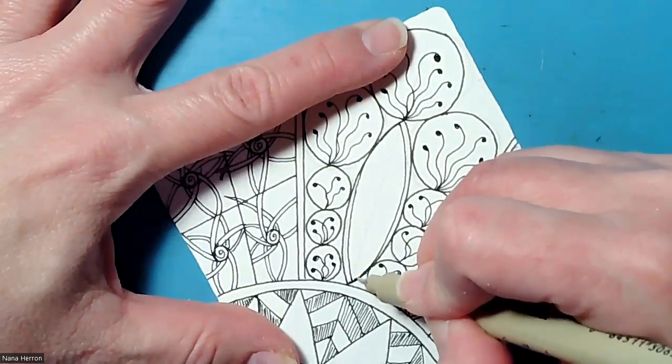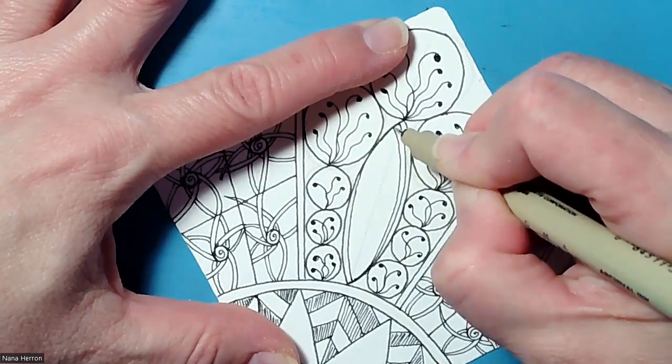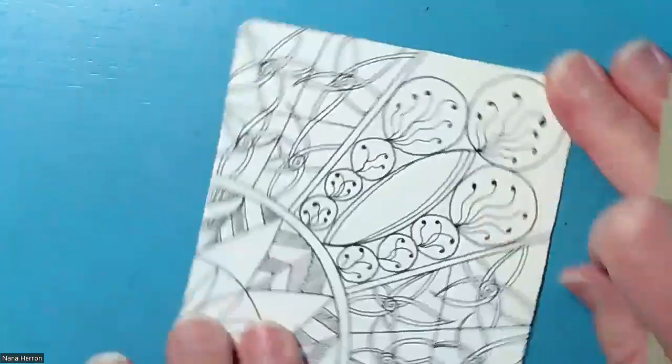It's a lot of rotating the tile and just being patient.